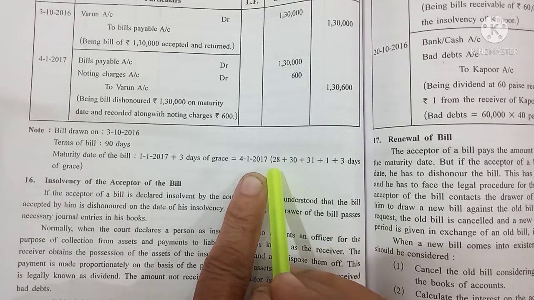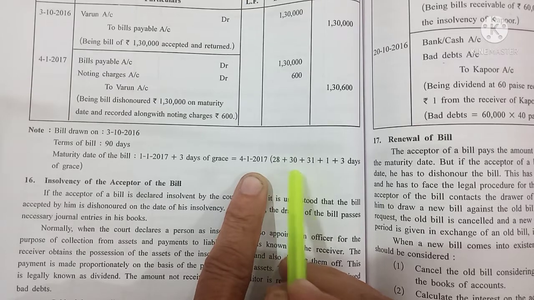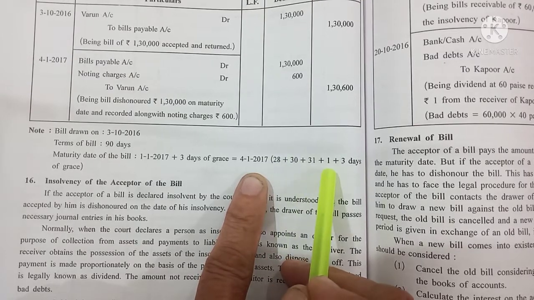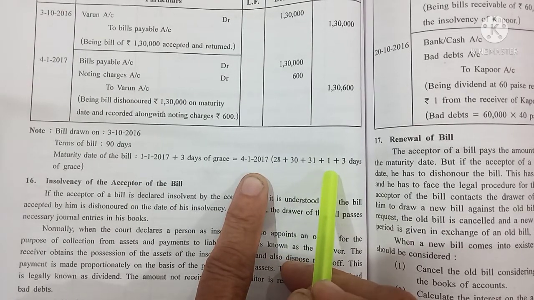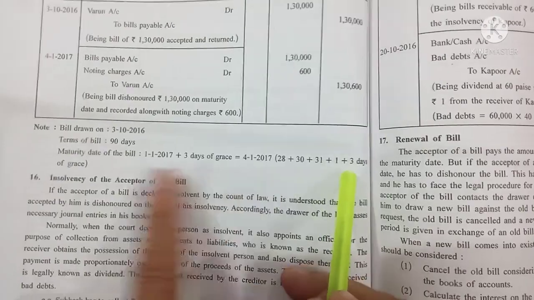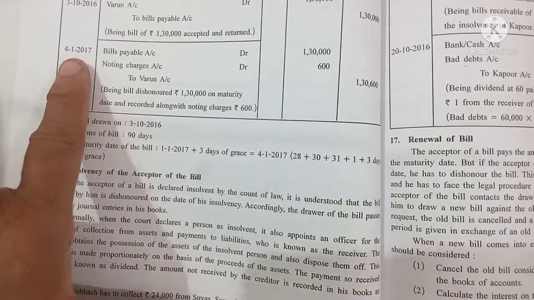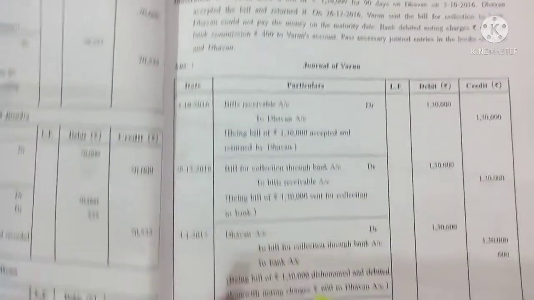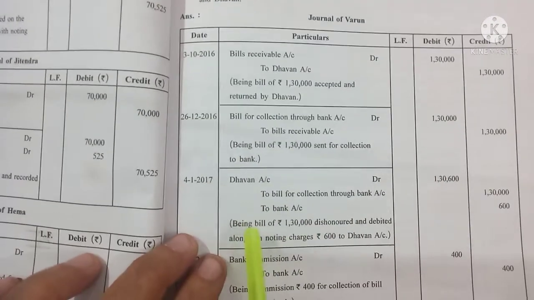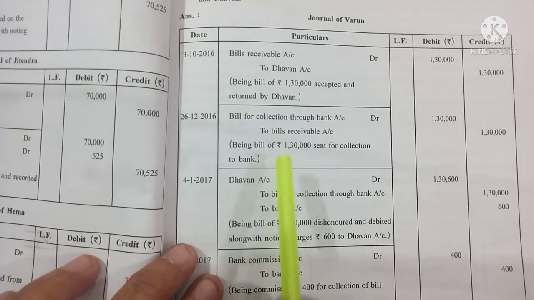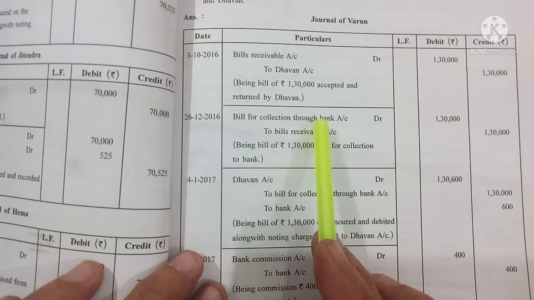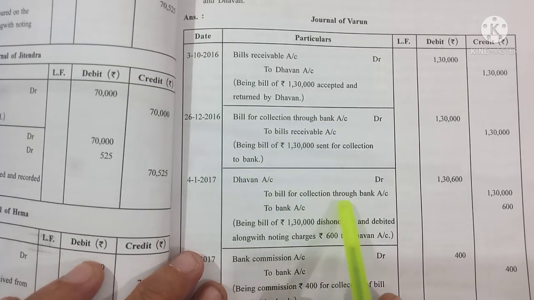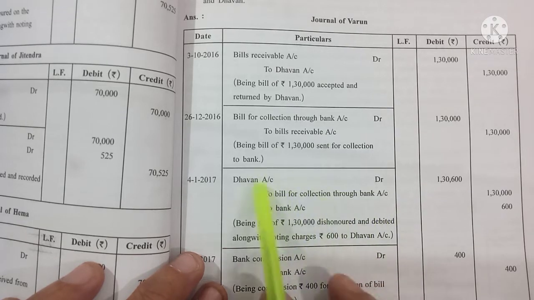Do you understand? This is month of October, this is month of November, this is month of December, this is month of January. 1st January, and after that 3 days, that means 4th January. 4th January is the due date. On 4th January, Barun is writing Dhaban account debit. Now bill for collection through bank was debited, now bill for collection through bank will be credited. So it will be automatically cancelled.